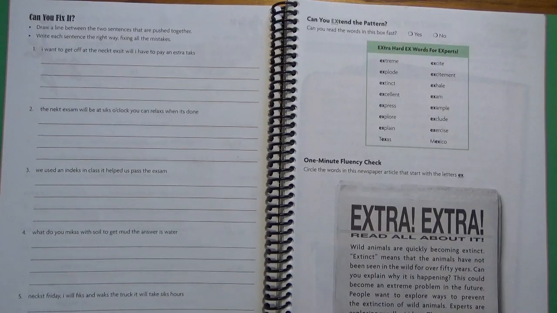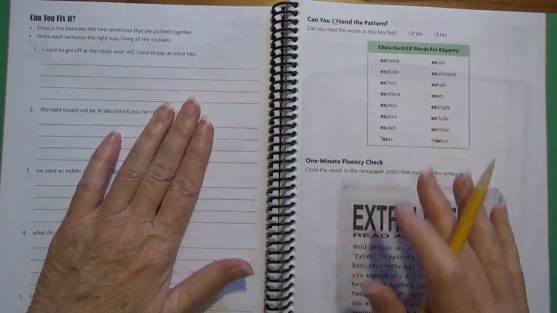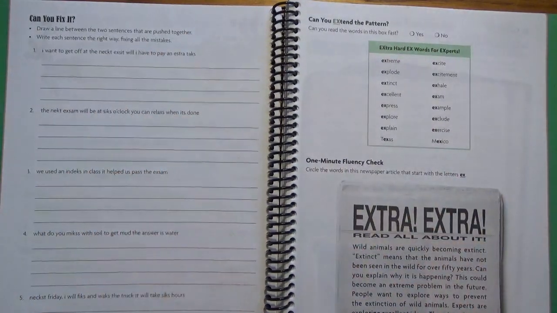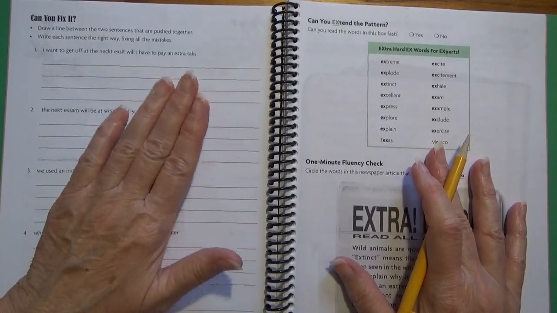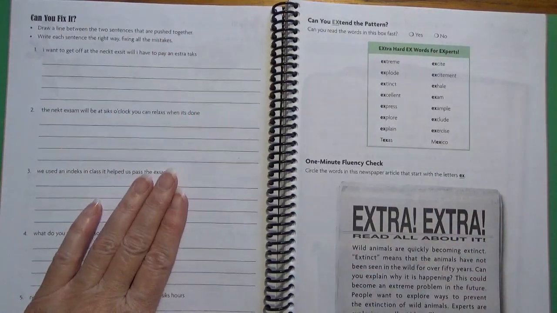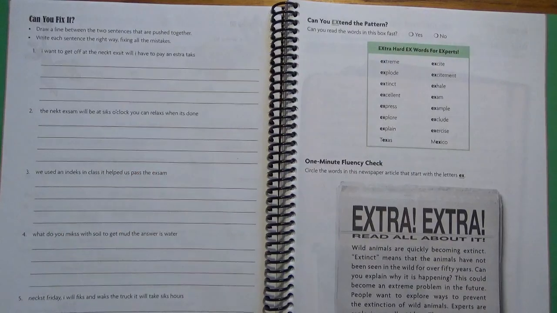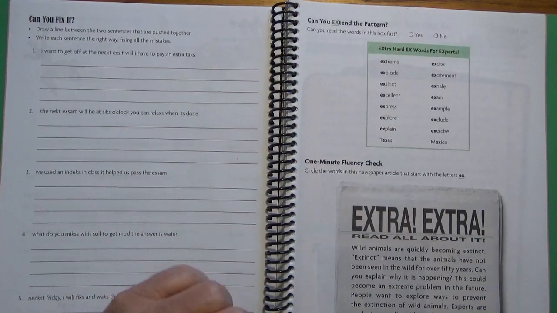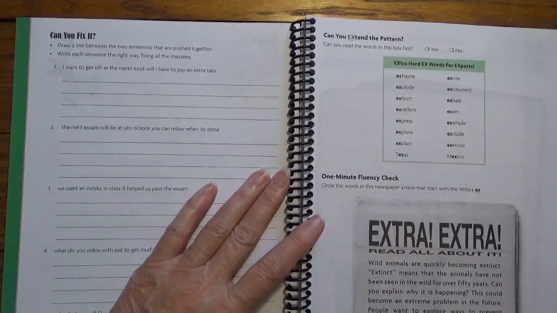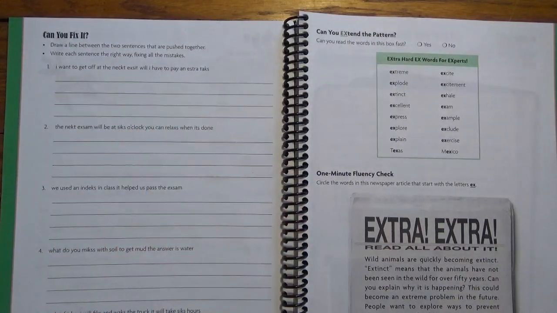Good morning, scholars. We've got 2 pages we're going to work on, but don't panic. Don't look at that and go, oh no, I can't do all of that and this. It'll be okay. We're not going to do all of this. We're going to have some choice on that page, but listen carefully to what I say about it, okay? So let's look at our directions and then we'll go through and talk about it.